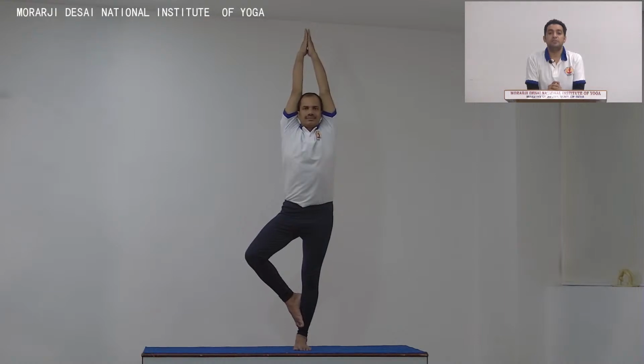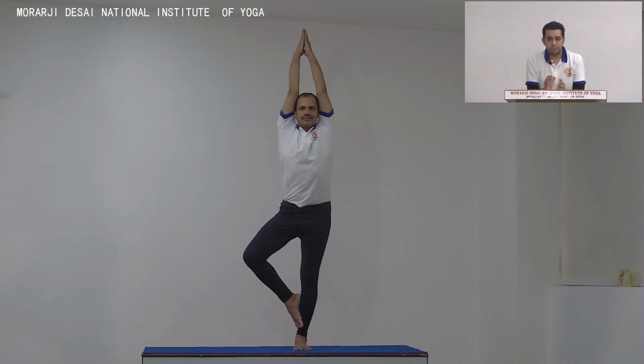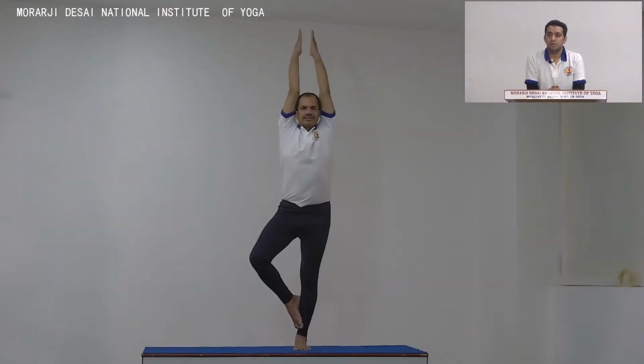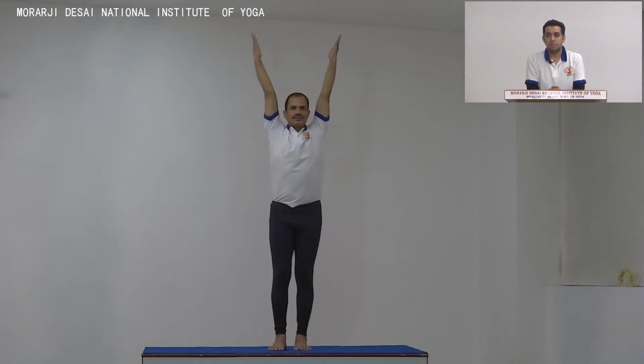If anyone finds it hard to balance, balance the body. So this is the modified version. So bring your arms down. Yes. Bring your leg down.